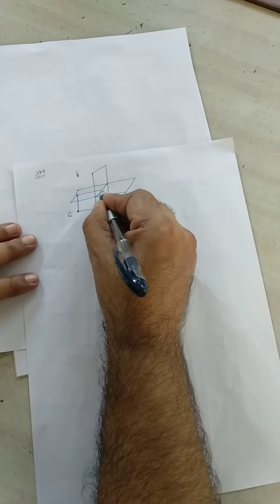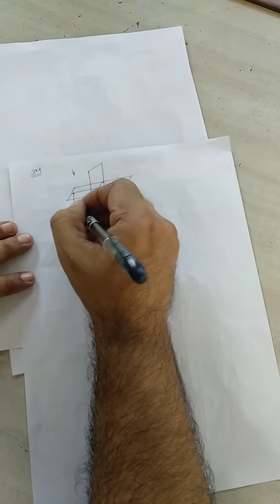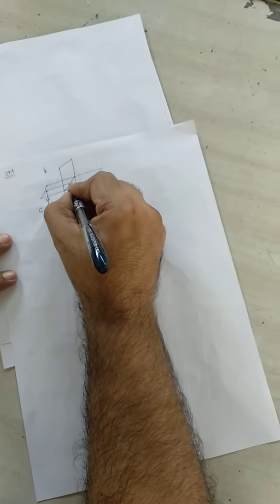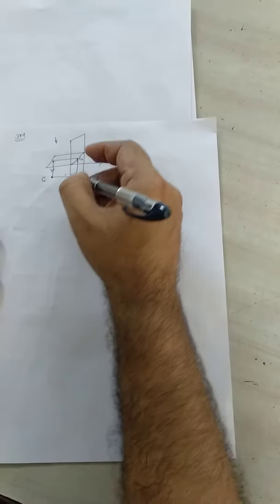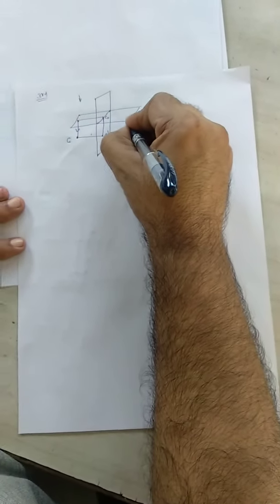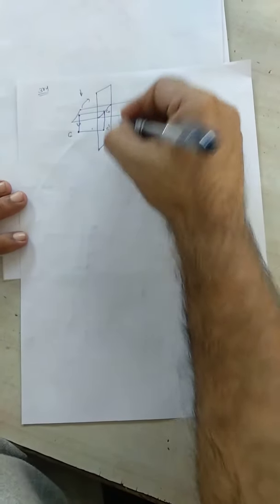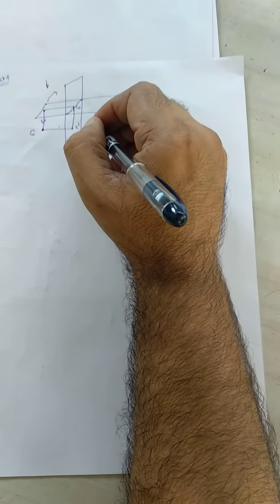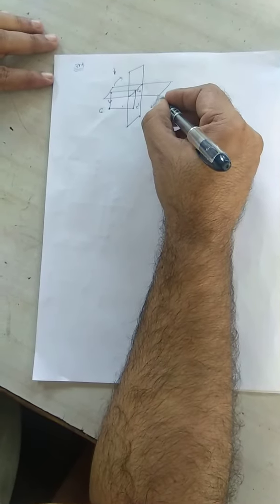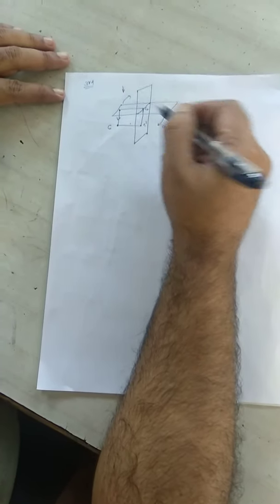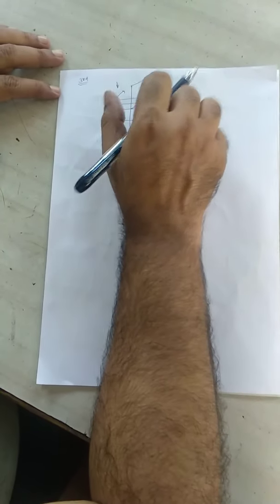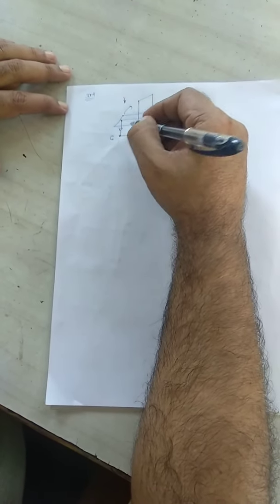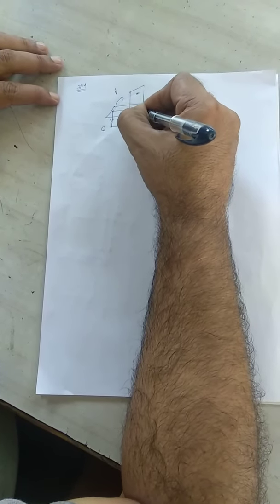Again, if I reproduce both the lines, this will be your C node. So these two points meet at a point that is called C node. Again, this horizontal plane only rotates through an angle of 90 degrees. This will come downside, and this will go upside. So both planes overlap each other, and this point will lie on the vertical plane.